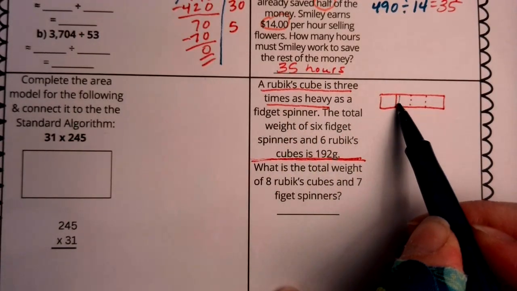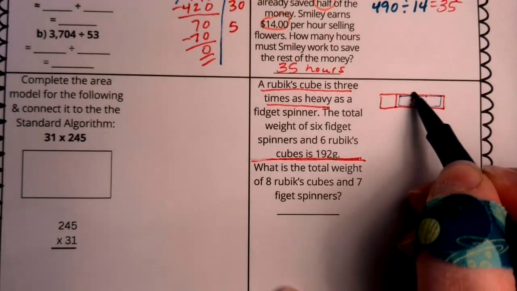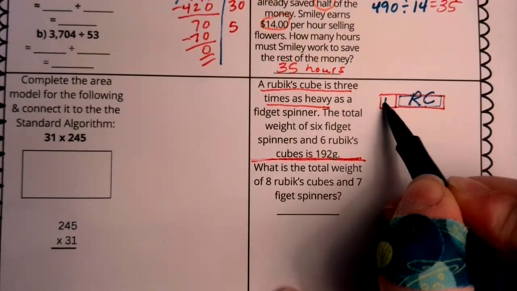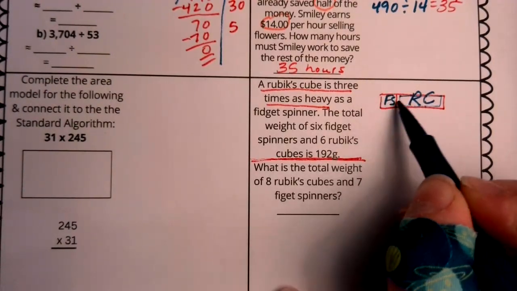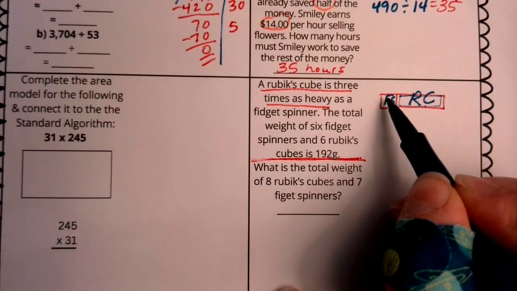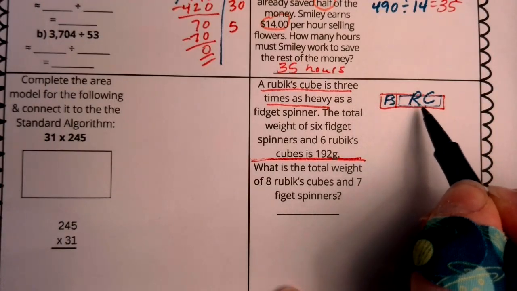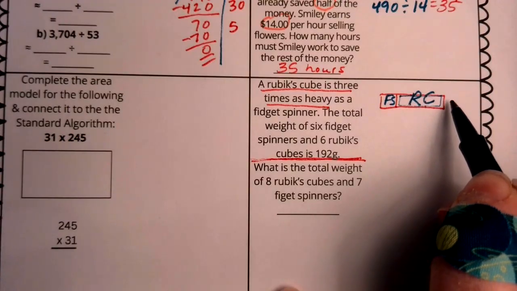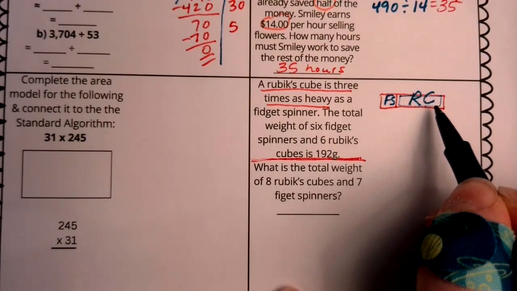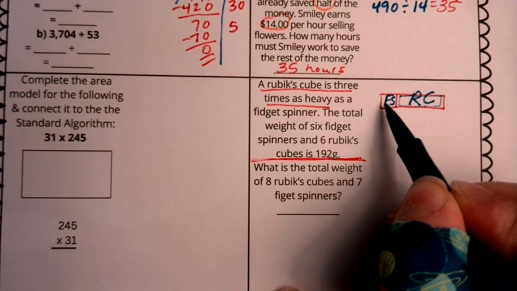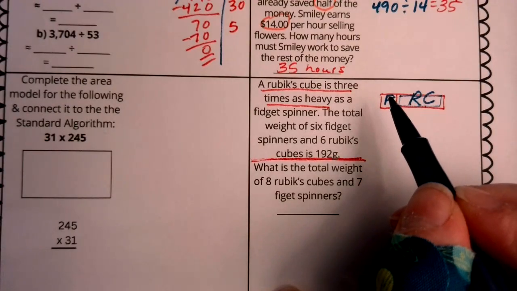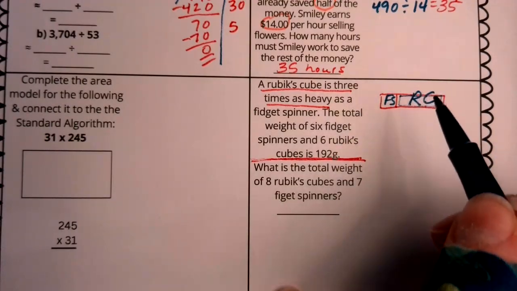So I would need this for the Rubik's Cube, and this could be the fidget spinner, right? Because this is certainly one of them, and this would take 3 of those because this is 3 times as heavy as this is, right? Now that is when I compare one fidget spinner to one Rubik's Cube.